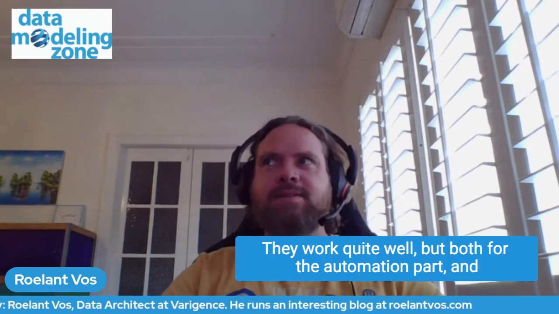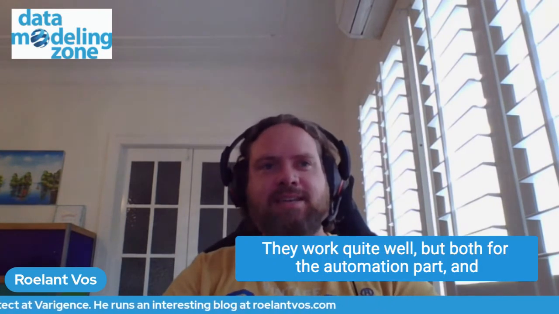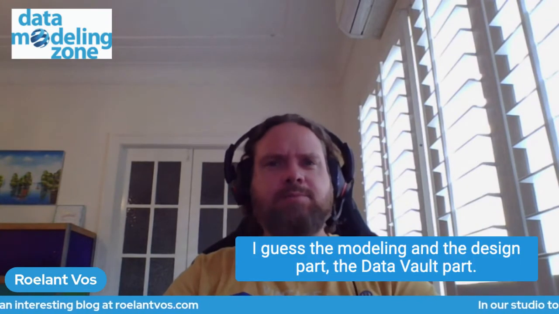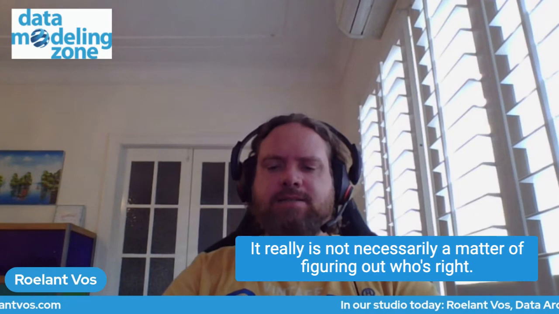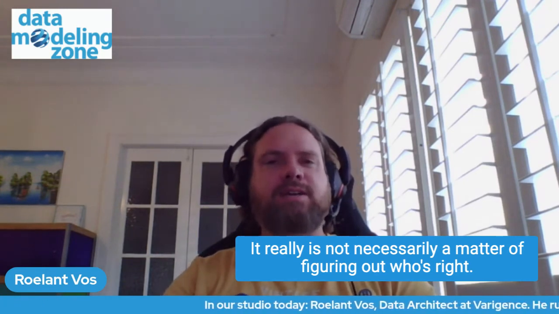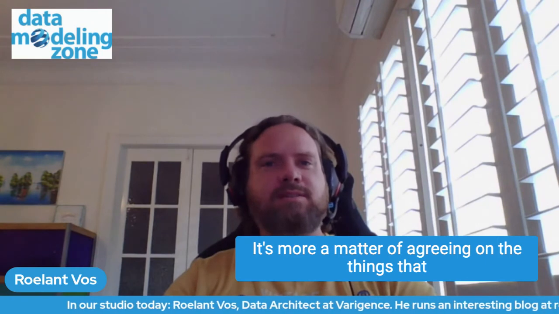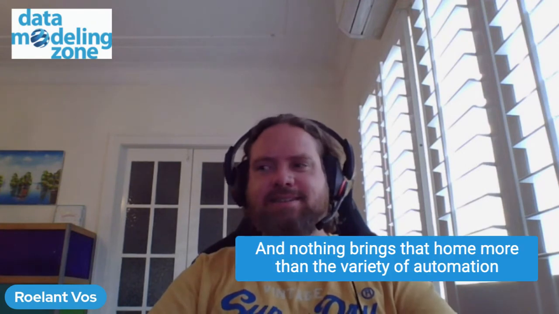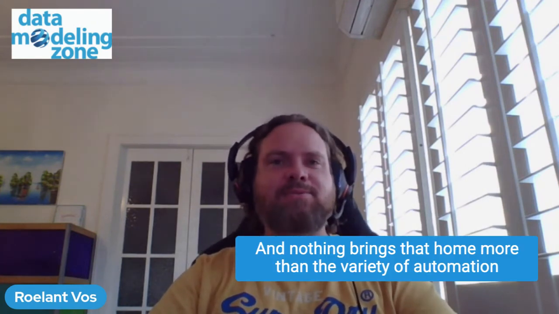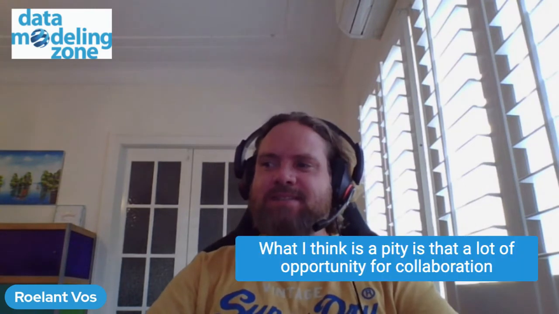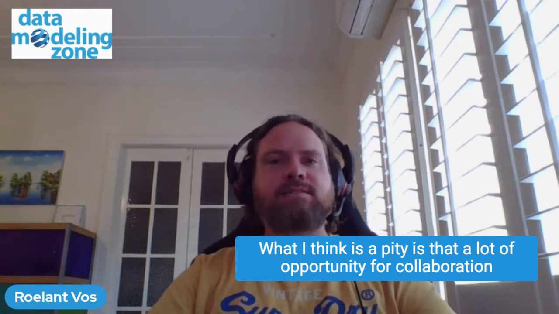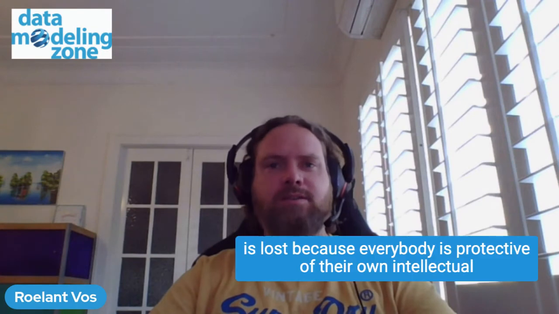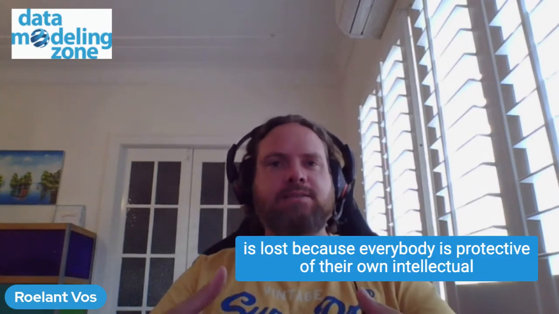They work quite well. But both for the automation part and the modeling and design part, the Data Vault part, it really is not necessarily a matter of figuring out who's right. It's more a matter of agreeing on the things that are always going to be there, and nothing brings that home more than the variety of automation solutions we find. What I think is a pity is that a lot of opportunity for collaboration is lost because everybody is protective of their own intellectual property or their own idea.